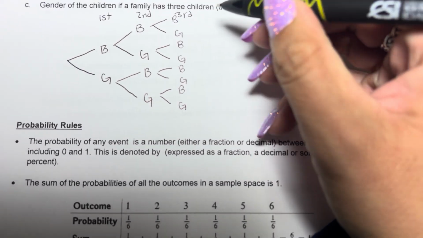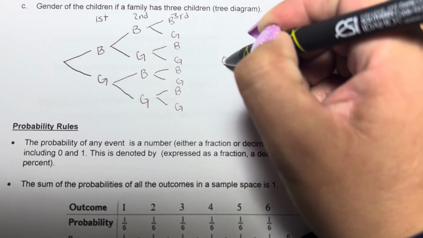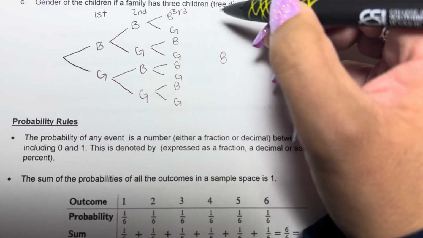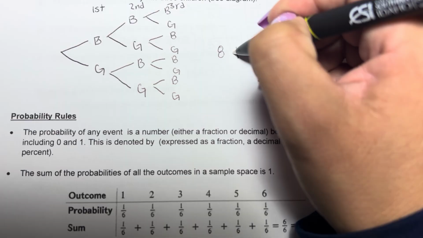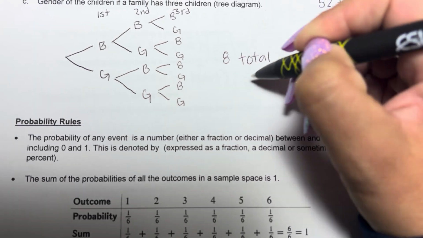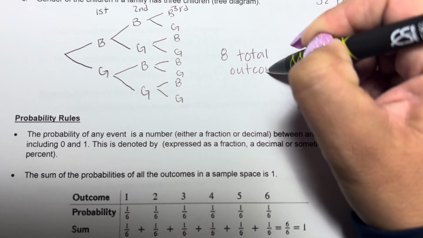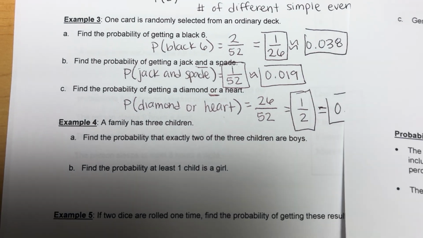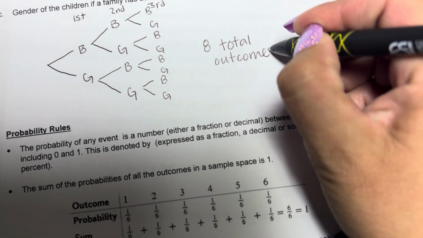So there are 8 possibilities. 2 times 2 times 2. So 8 total outcomes in this 3 children family. Okay. Outcomes with an S. Okay.